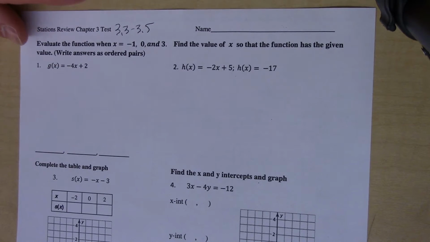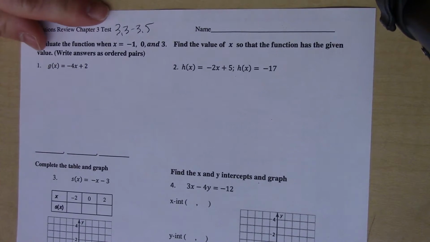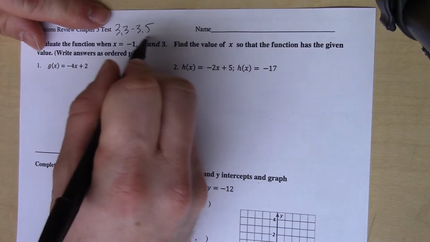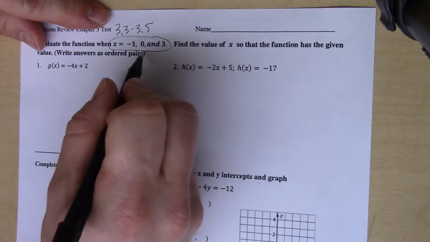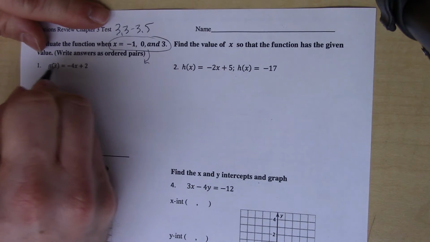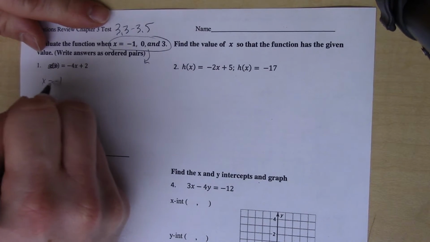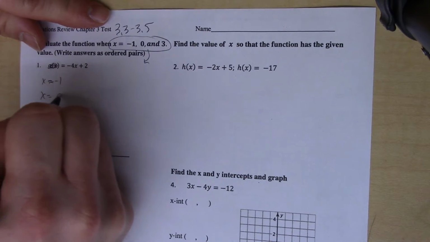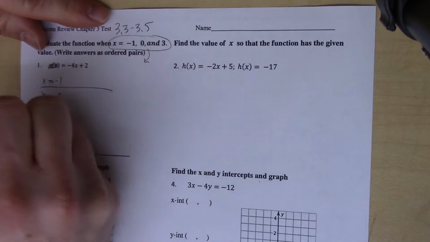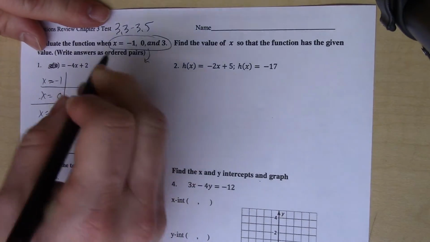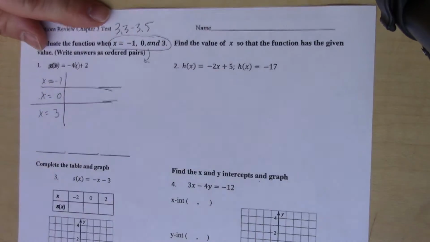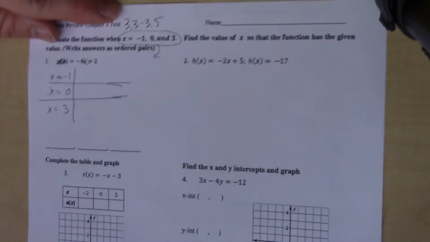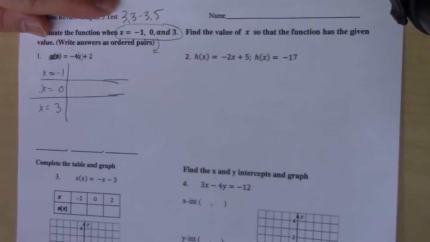Just to remind you again what we were doing: for these kinds of problems, when x equals -1, 0, and 3, it wants us to solve this here. We said x equals 0 and x equals 3, and we did a chart where I just plugged it in. Where there's an x, I put parentheses. I'm going to zoom you in just a little bit here.